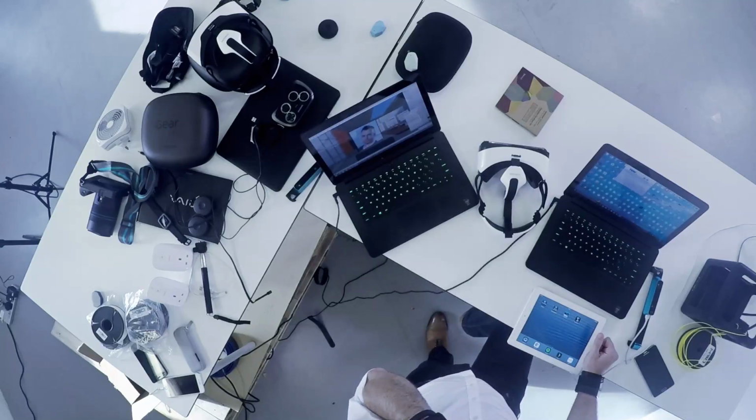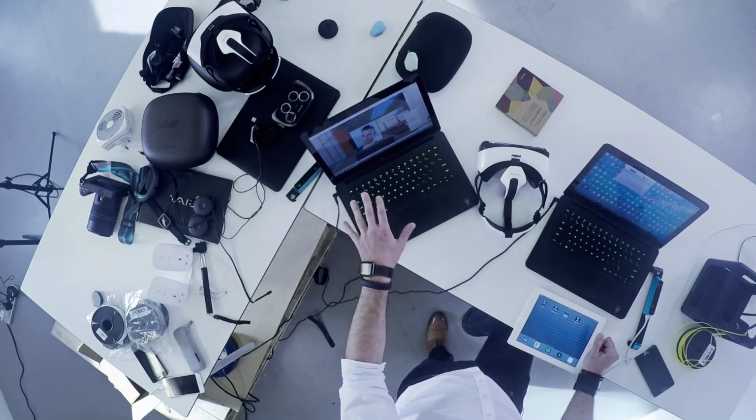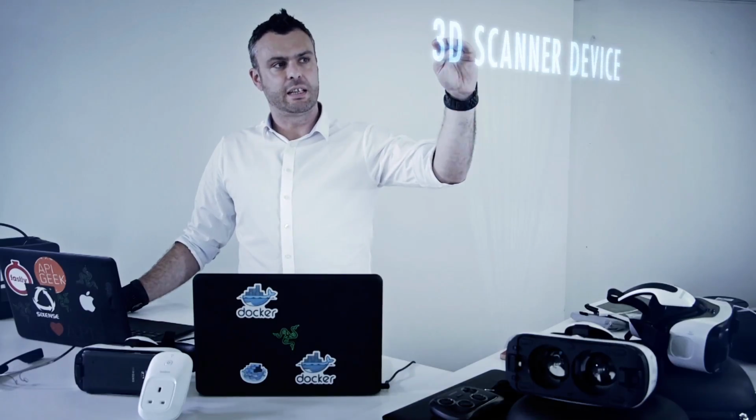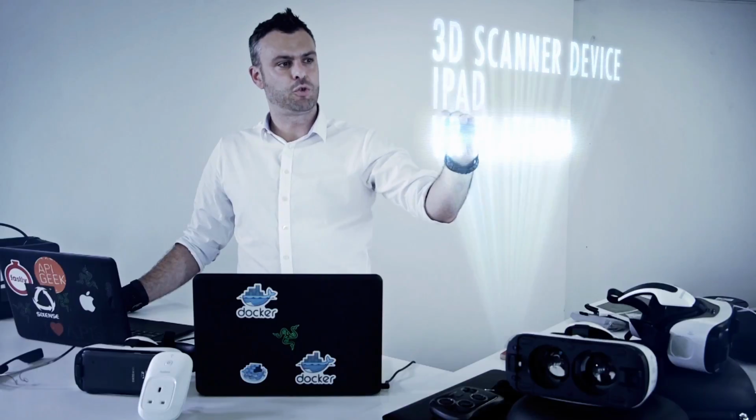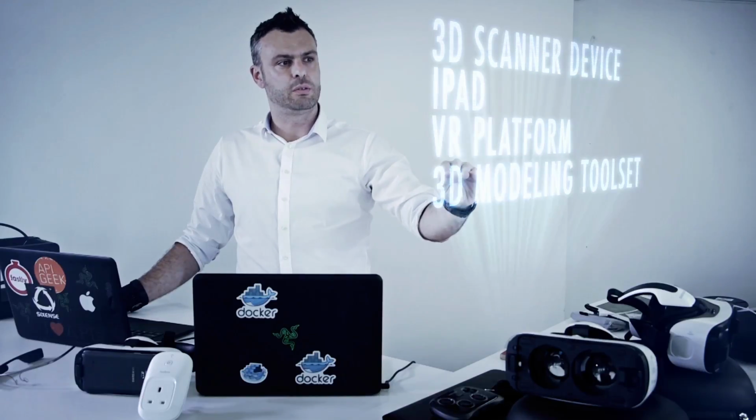So today's recipe is going to combine an enterprise-ready virtual world platform that allows me to walk around, or a number of people to walk around as avatars inside a digital world. You're going to need a 3D iPad scanning accessory, an iPad, a virtual world platform and a 3D modelling toolset.